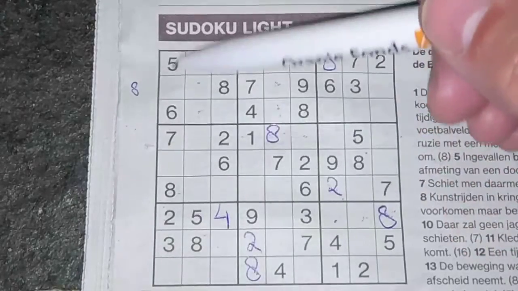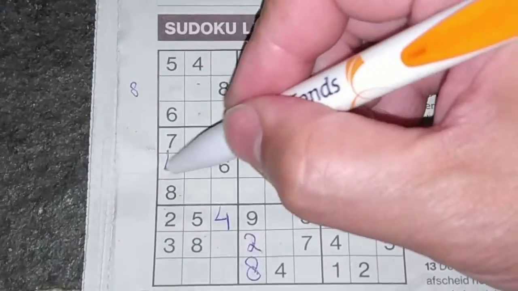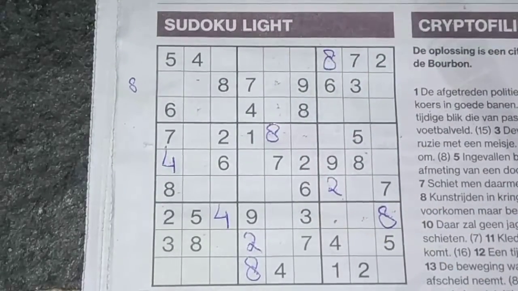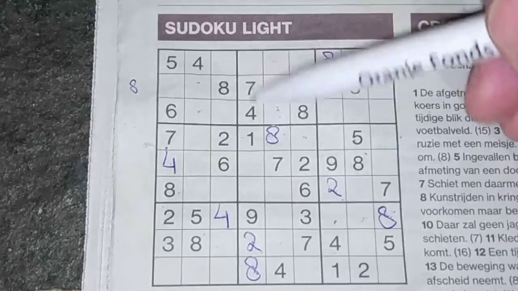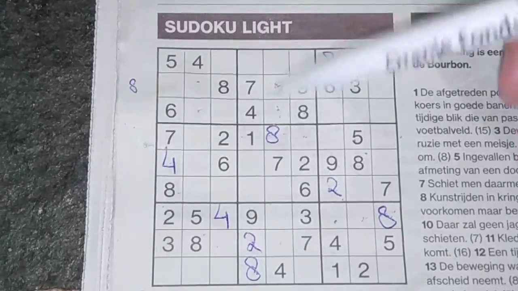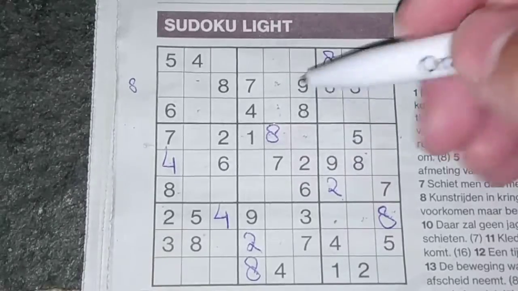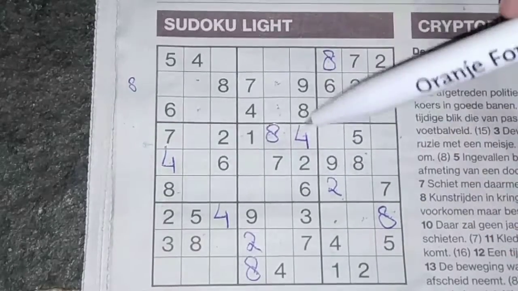So in the first column, the only place for the 4 should be there. 4 in this column, 4 in the middle column. So in the column next, the only place for the 4 should be there.